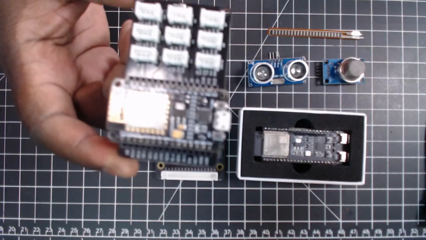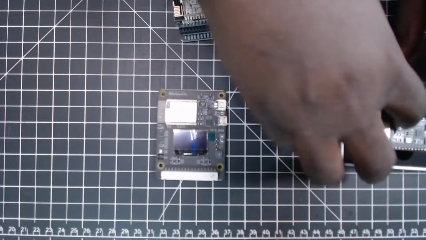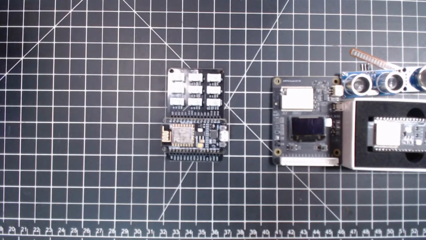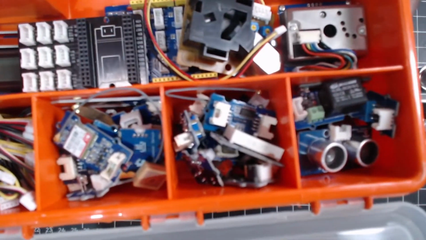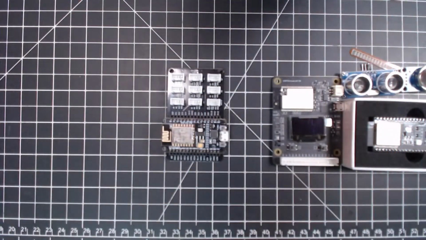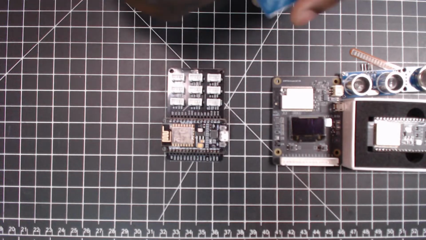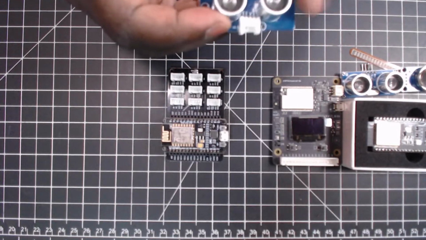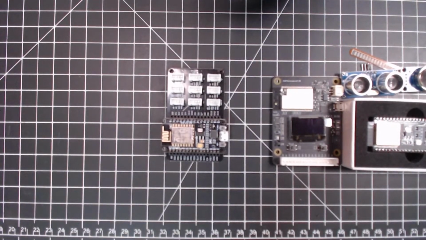Now, with that done, let me put this here. I'll talk about this in a bit. With this done, what I can do now is, here you can see I have a whole lot of Grove sensors. So I could now pick something like this sensor, or even the relay.